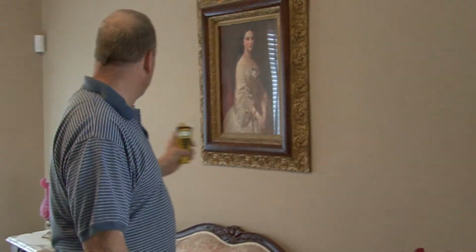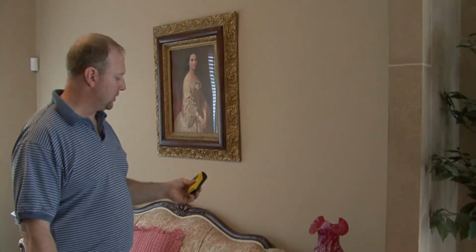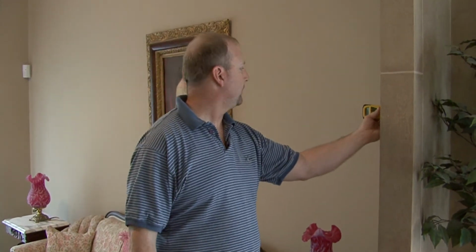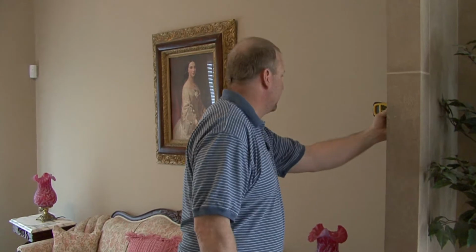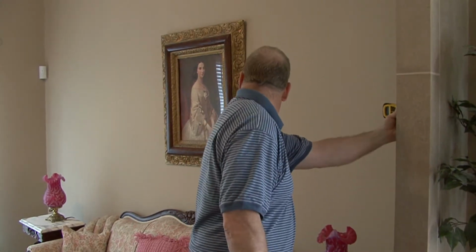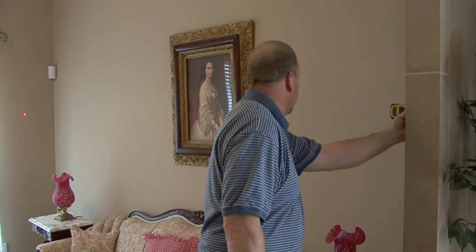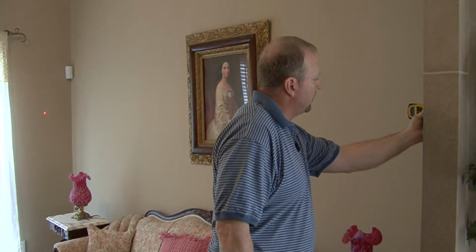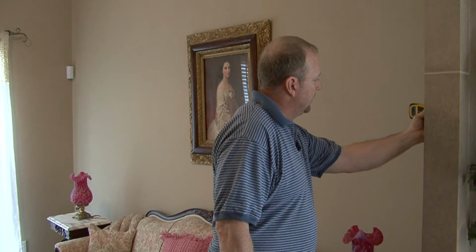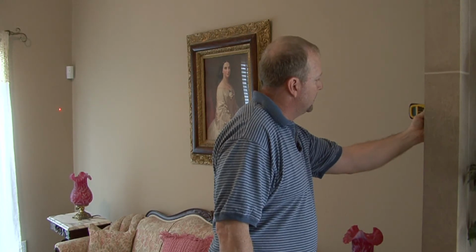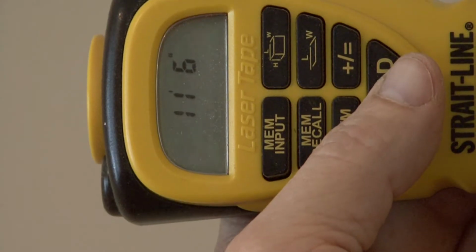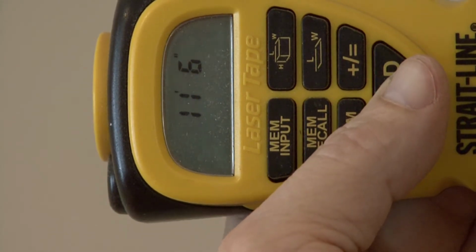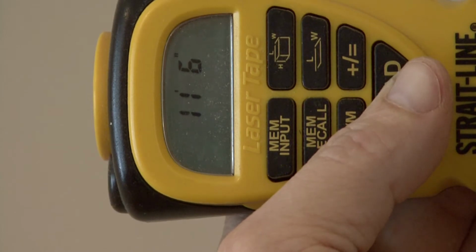So if we're going to do this wall here, I'm going to hold the end of this against this wall here, and then I will press, and you can see it has a red light that shows up on the other wall. And again, I'm going to take a couple measurements. So I come up with a measurement that is 11 foot 6. So I know this wall is 11 foot 6 in height.